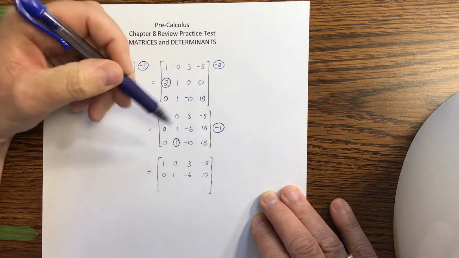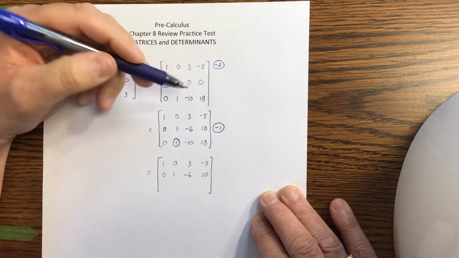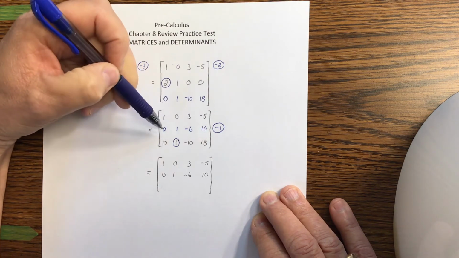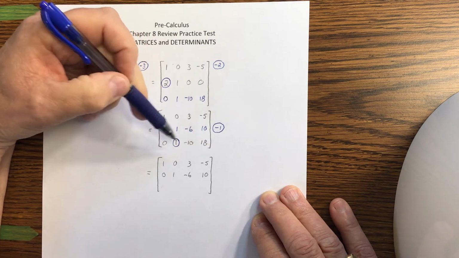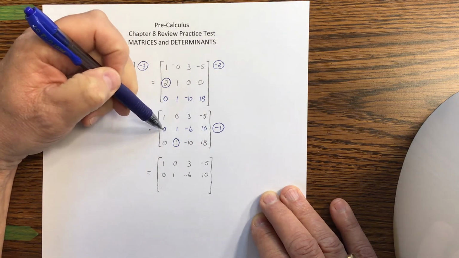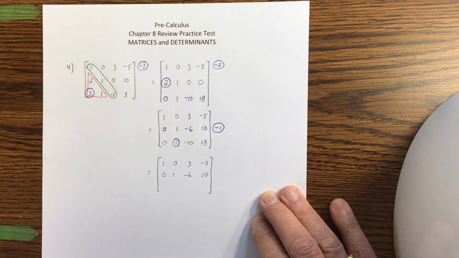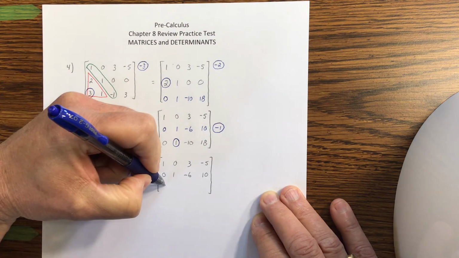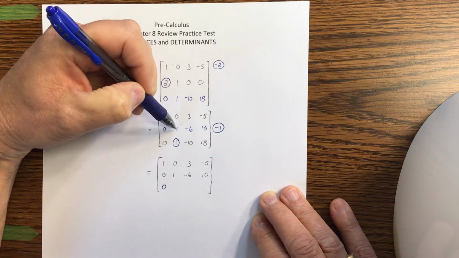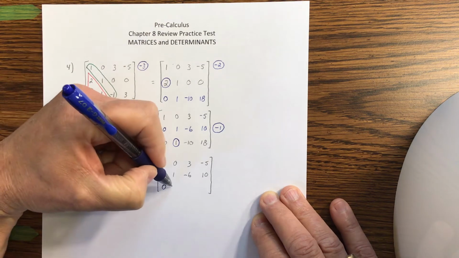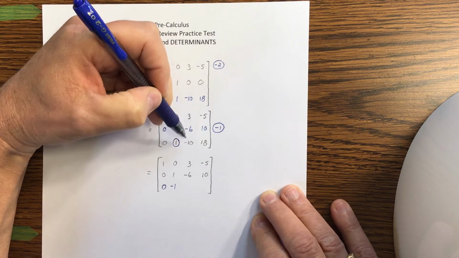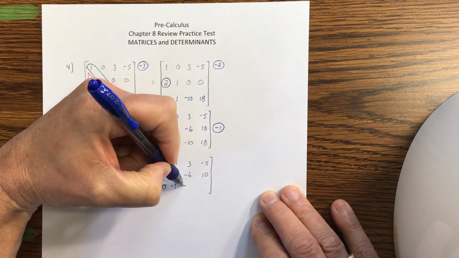So what we're going to do is we want to replace the third row. So we have to focus on the second row. Take the second row and multiply everything by -1, and then we're going to add it to the third row. So -1 times 0 is 0. 0 plus 0 is 0. -1 times 1 is -1. And -1 plus 1 is -1. -1 times -6 is +6. Adding it to the -10, we get -4.